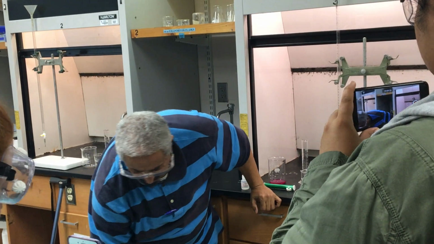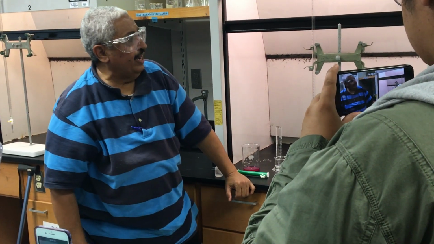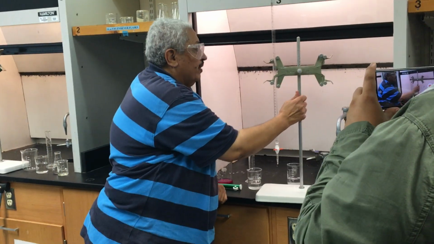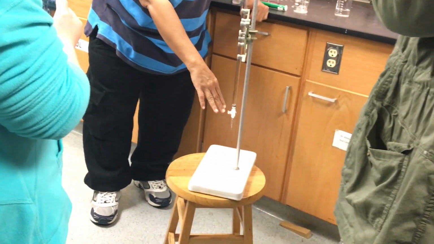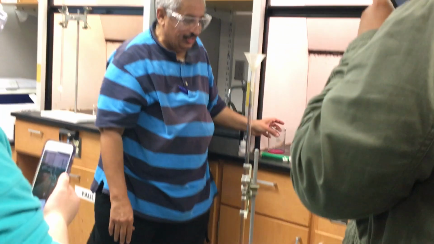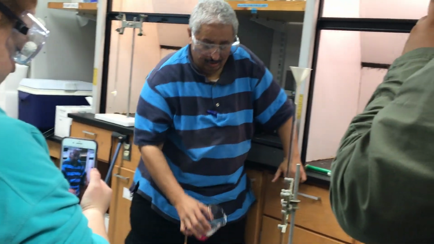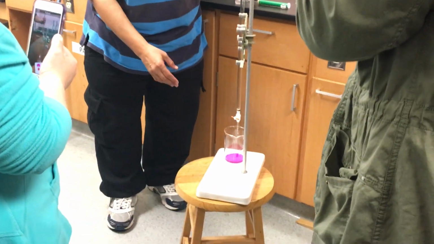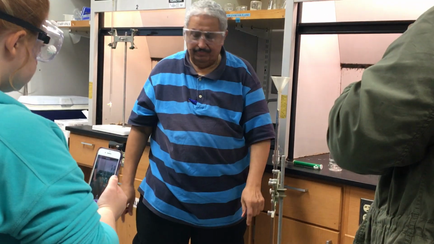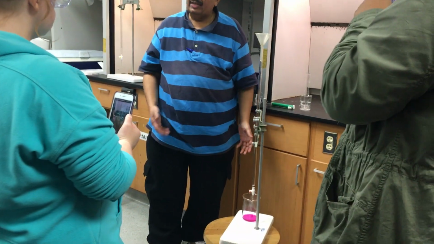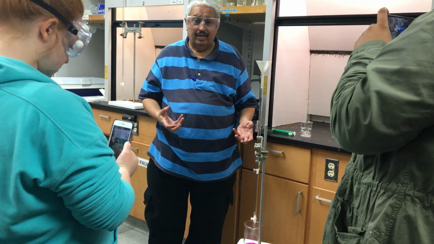So now, to avoid any accidents, I'll take the whole thing and put it under the tiny stool so I have more control on it, correct? Now I have to make sure this one is what? Closed. And put my waste beaker at the bottom, to make sure that I have no accident and the stopcock has no problem, no leaking. And if it leaks, it will leak to what? To the beaker.